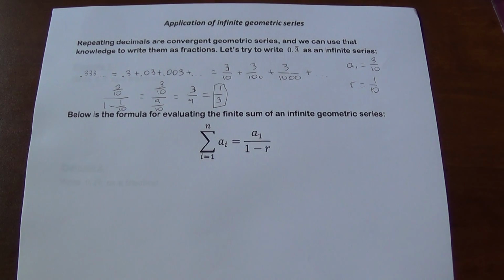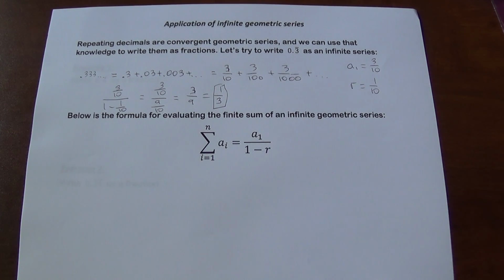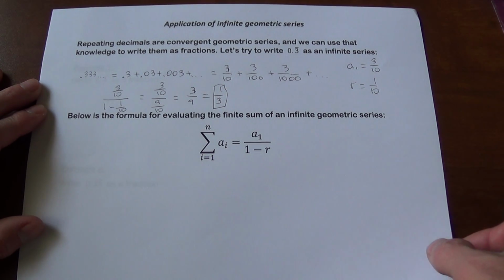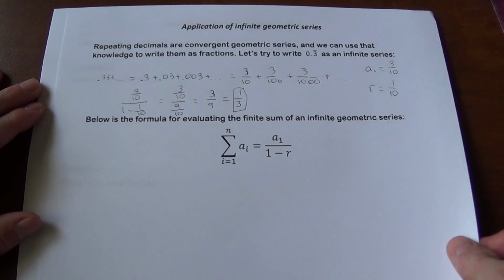So we will use this formula that is going to help us write any repeating decimal as a fraction. Absolutely any. All you need to do is write that as a geometric series, figure out the first term and the common ratio, and then just do it.